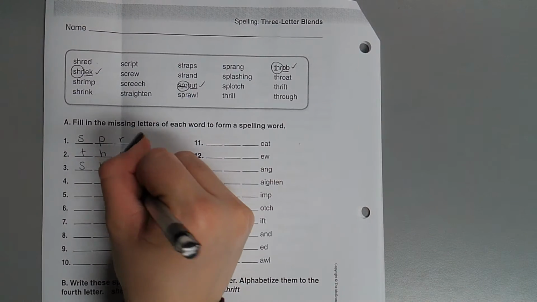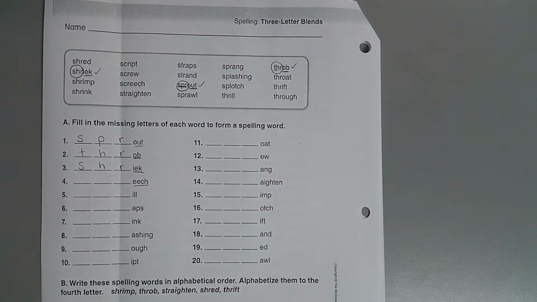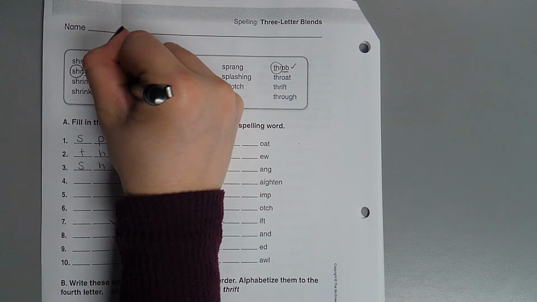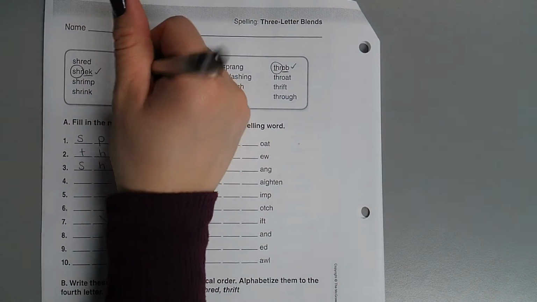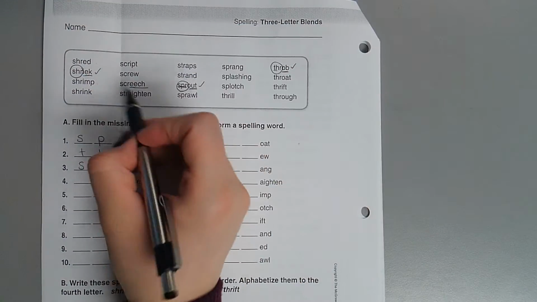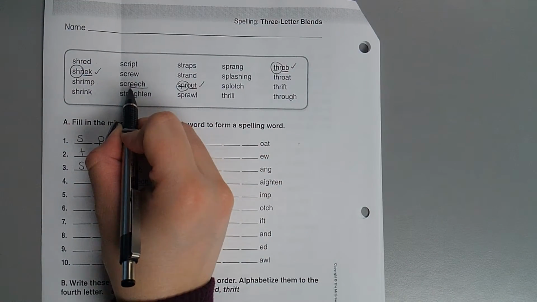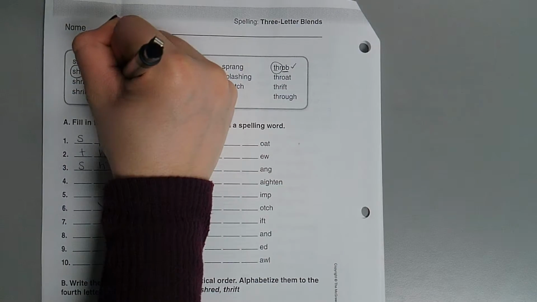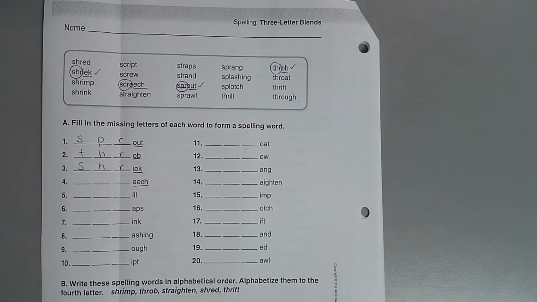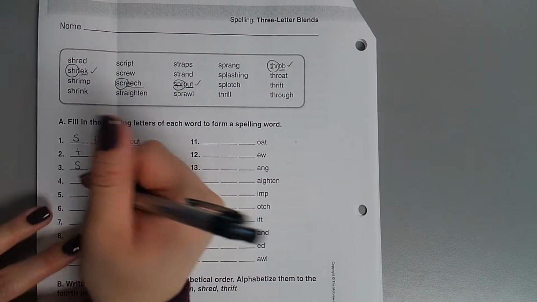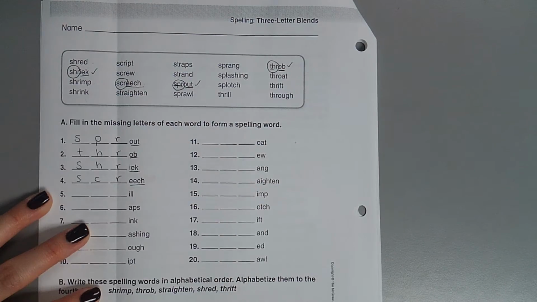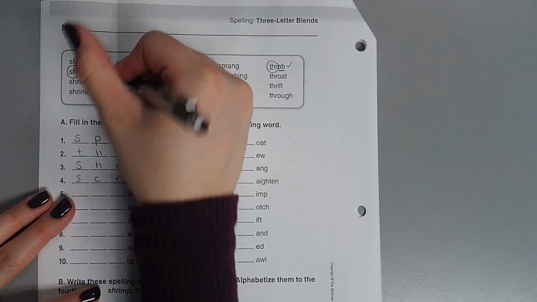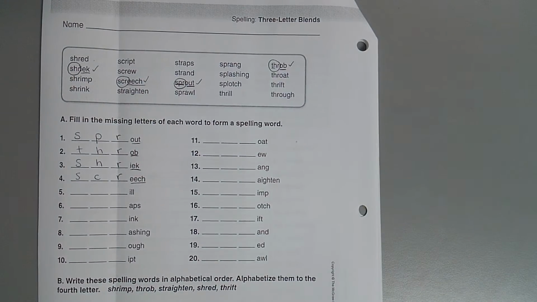Okay, for number 4, we have eech. The word that matches that, if we look up at our vocab list, is screech. If we pay attention to the S, the C, and the R in the beginning of the word, let's go ahead and circle that. We can see that we have scr, and if we put them together, screech. Make sure we check that.